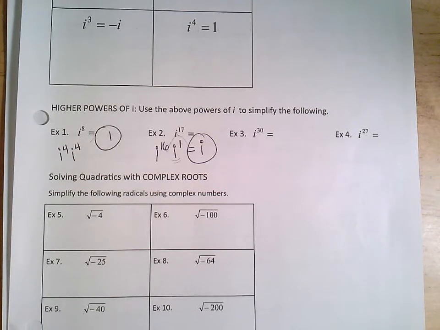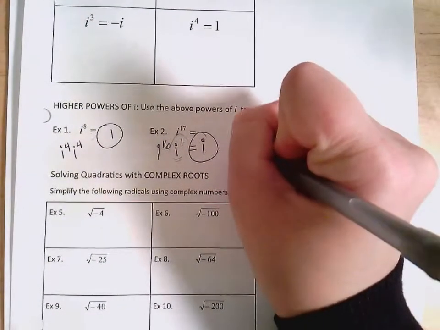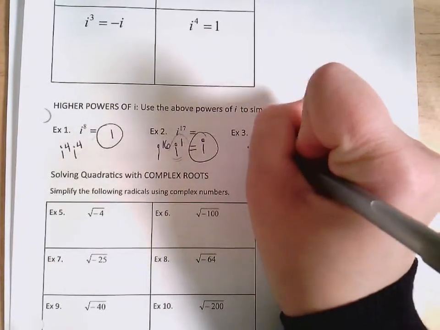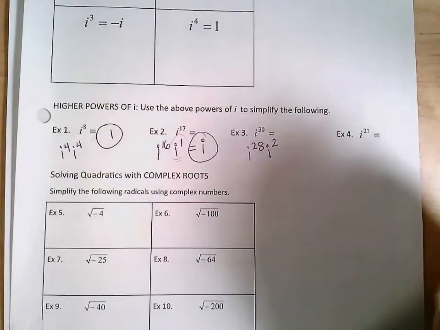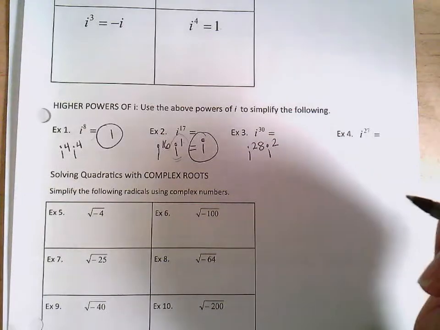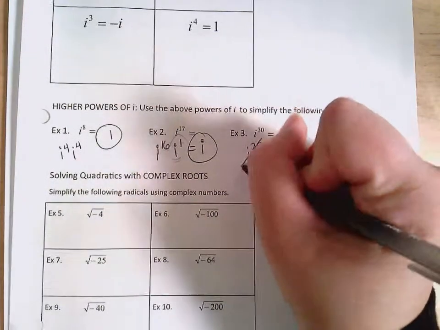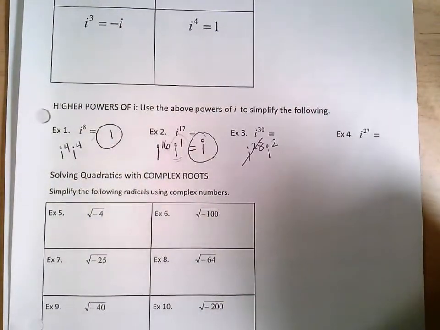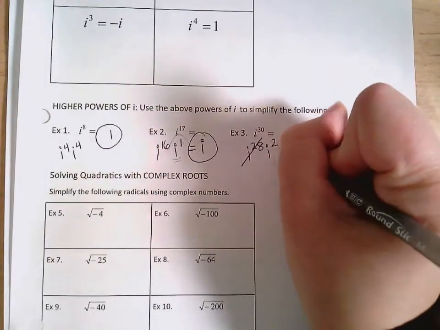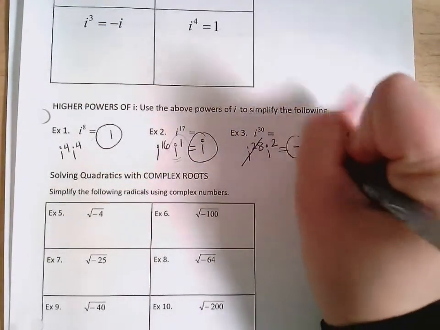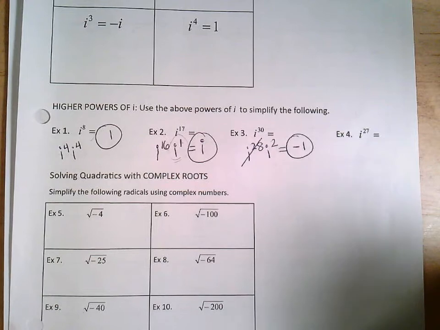I to the 30th. So what's divisible by 4? I to the 28th is divisible by 4, and you'd have 2 remaining to get to 30. So this is like the identity of multiplying by 1. So this is going to behave like I squared. And we know that I squared is -1.